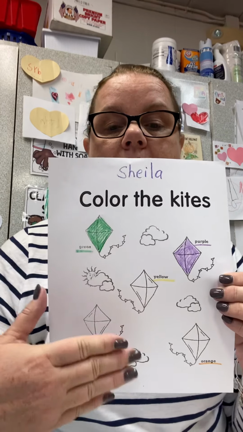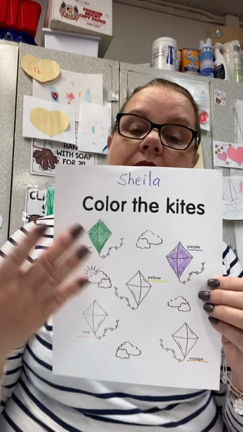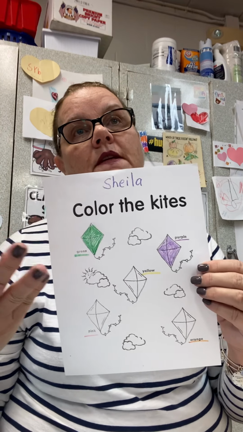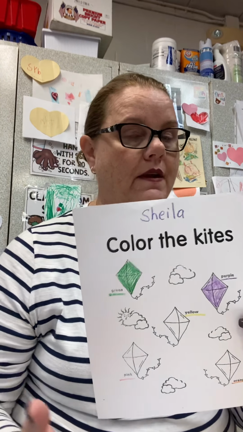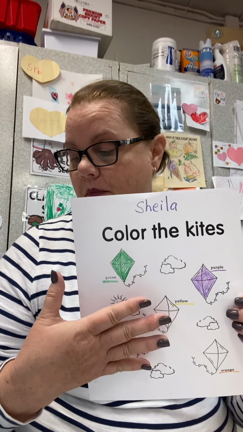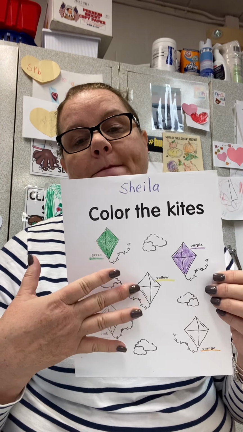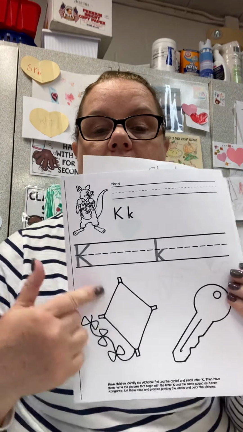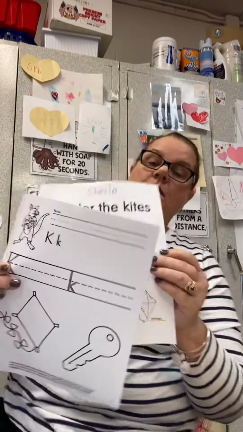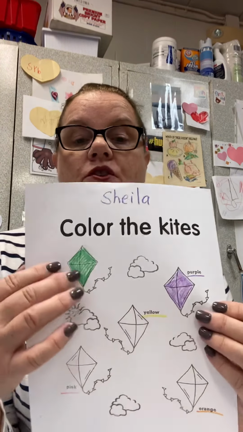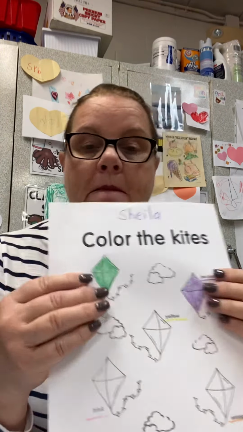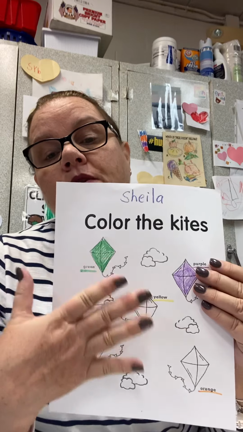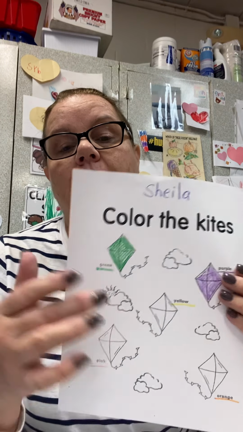So you can put this aside for coloring time. The reason I picked kites is because I was thinking Windy Wednesday, because we're going to read that story. I think that's next week. But I was also thinking about Wacky Wednesday, and the letter K, if you see down here, is for kite. So I put this all together for you. It's windy in March. We're learning about diamonds, and K is for kite. So we're going to wrap that all together. All right, so you can put this aside, and when it is your coloring time, you can complete this.